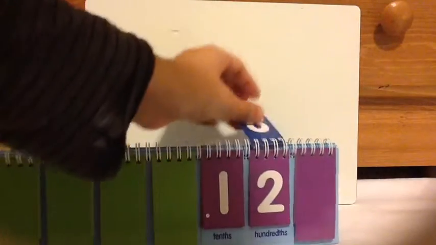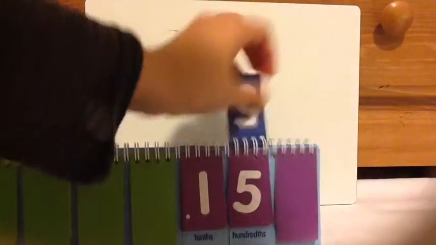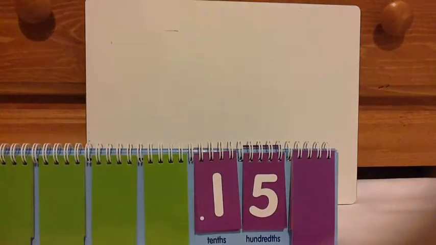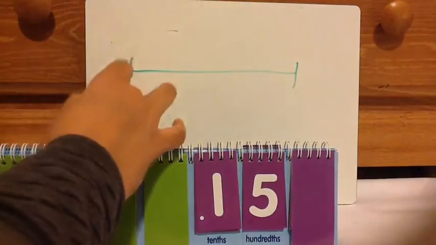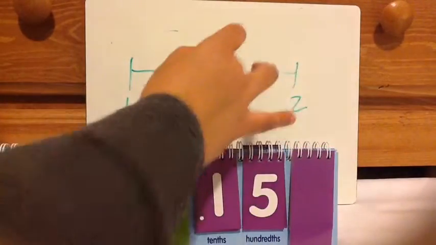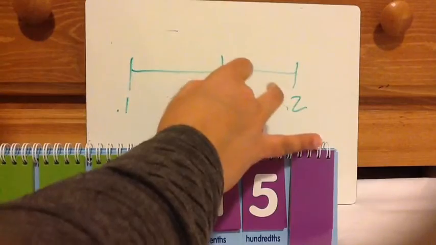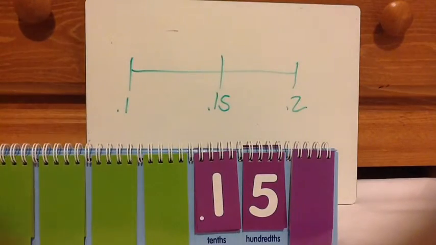Then 12 hundredths, 13 hundredths, 14 hundredths, 15 hundredths. And that's what's right in the middle between 1/10 and 2/10, 15 hundredths.